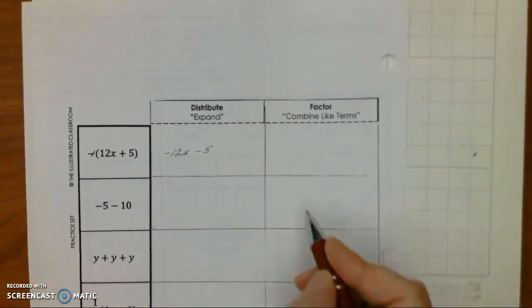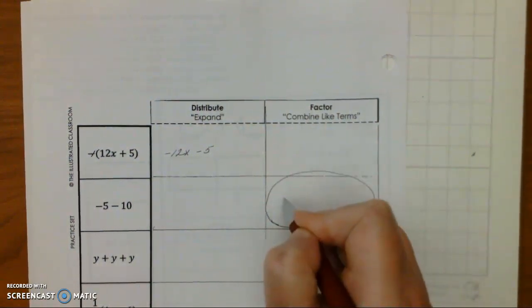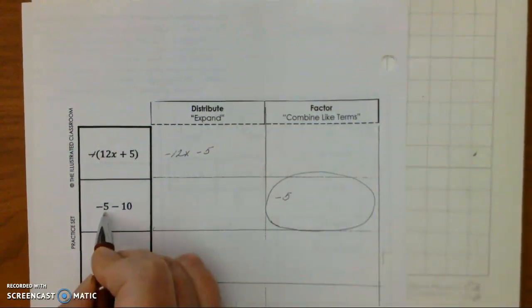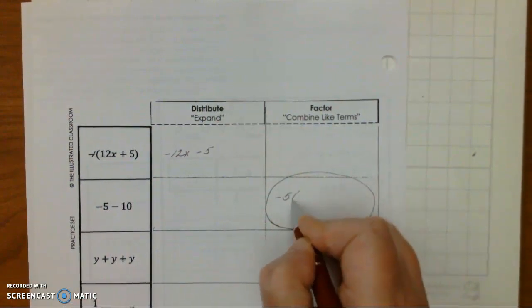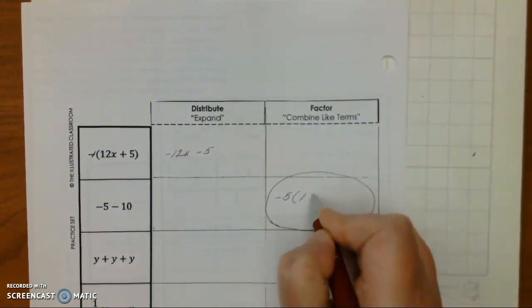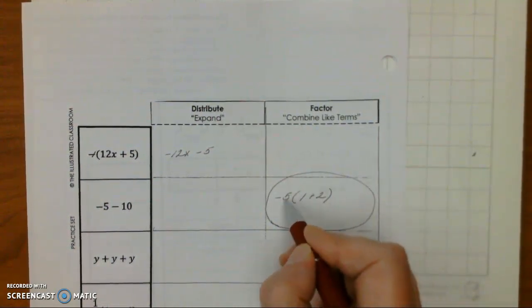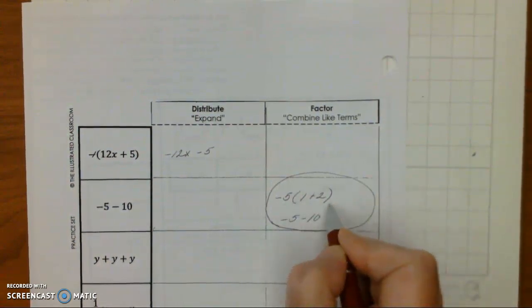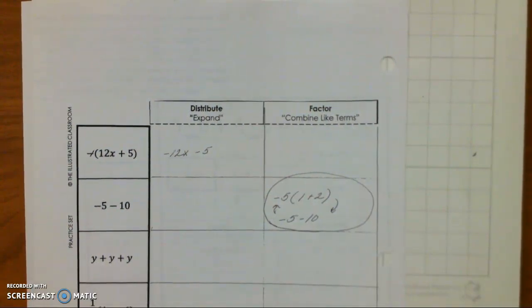Now, when we want to make an equivalent expression, we are going to take negative 5, and we know that 5 goes into 5 once and 5 goes into 10 twice. So what we're going to do is use your multiplication table and factoring. So this becomes negative 5, negative 10. So these are equivalent expressions. Okay?